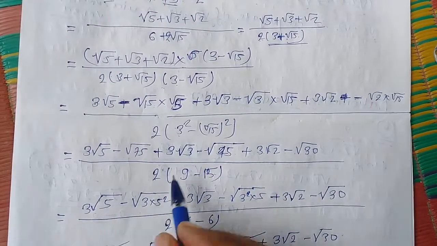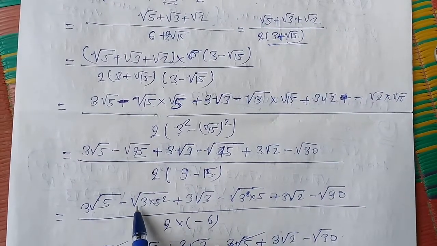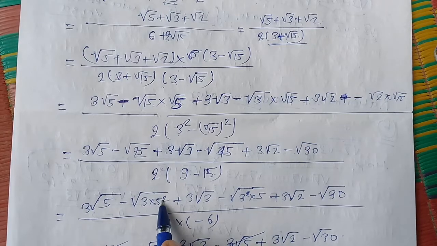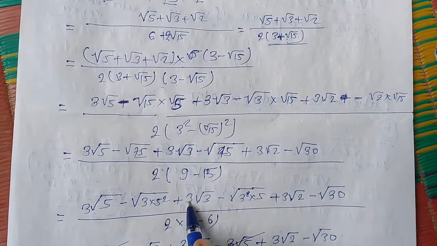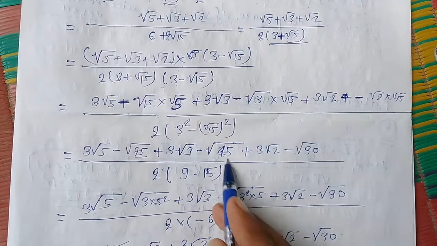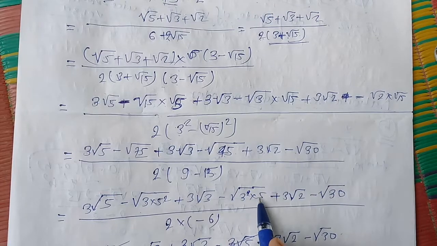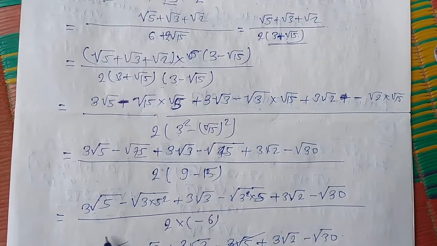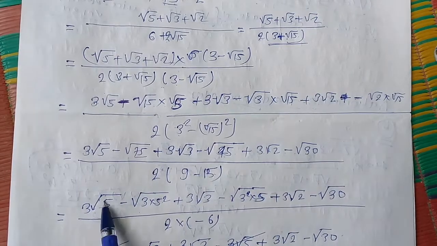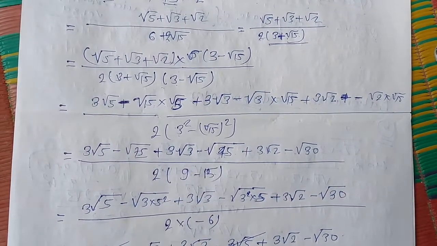So again we can resolve this: 3 root 5 over 3 into root 5 can be written as 3 into 5 square plus 3 root 3 minus, and now this can be written as 3 square into 5. Here it will remain the same, and this 5 will come out, so 5 root 3 plus 3 root 3.